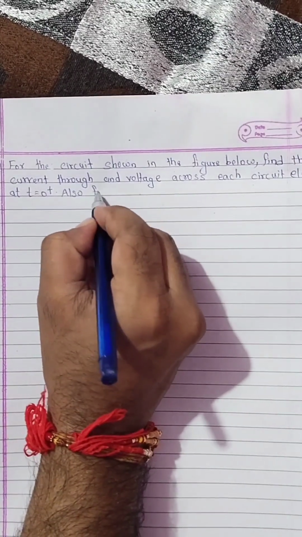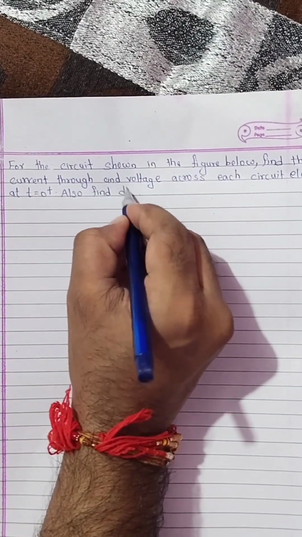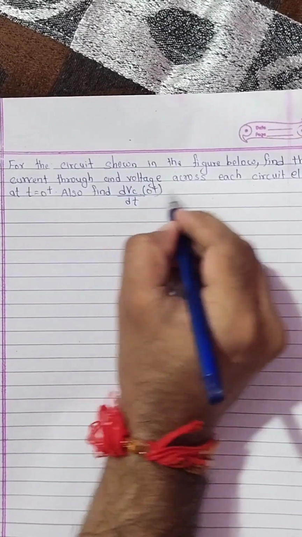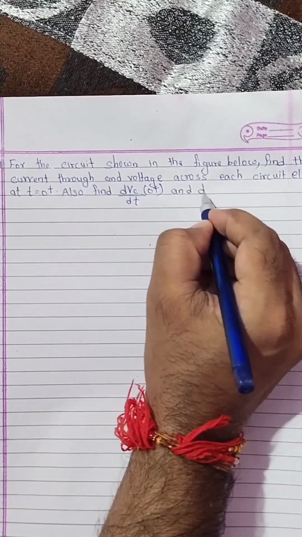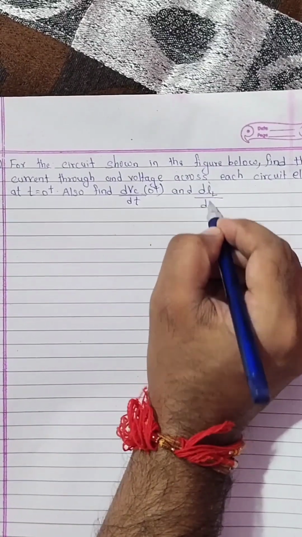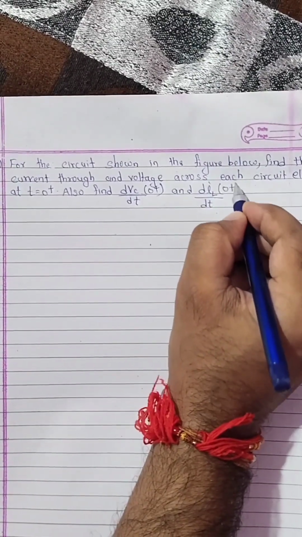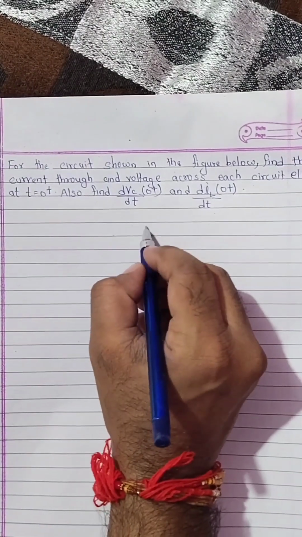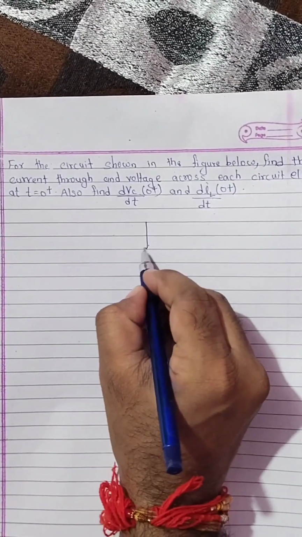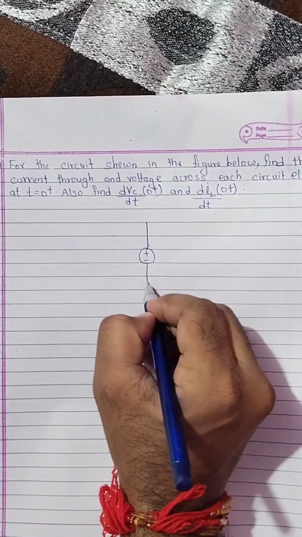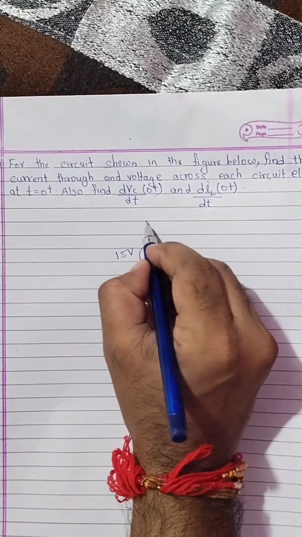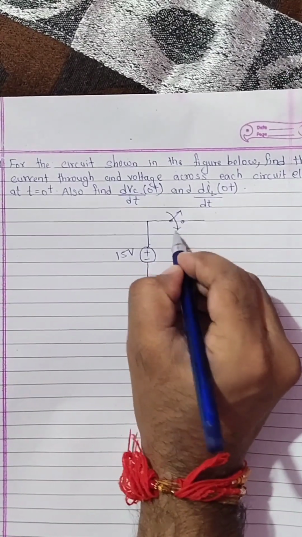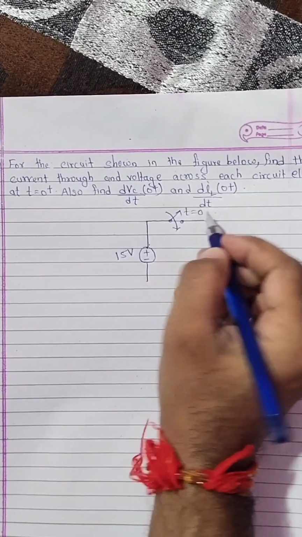Also find dVc upon dt at 0 plus and dIL upon dt at 0 plus, and the circuit is, at t equals to 0, it is going to close.